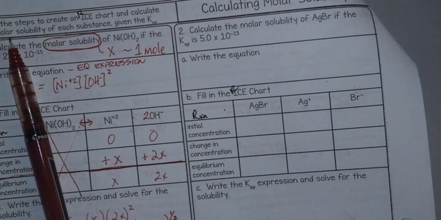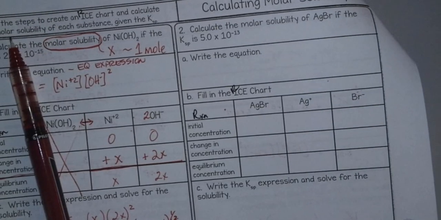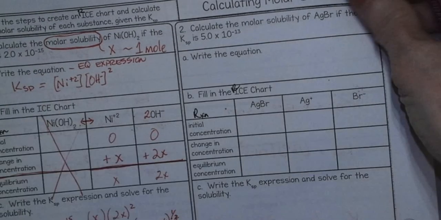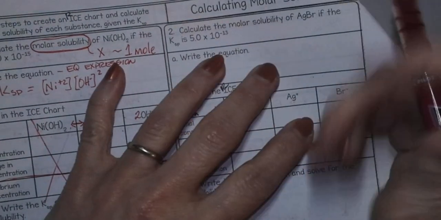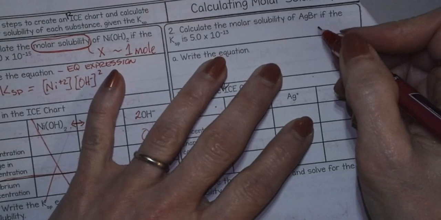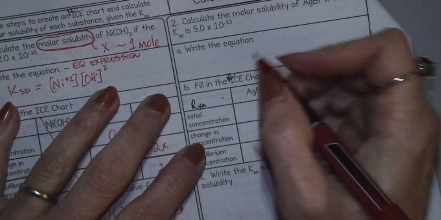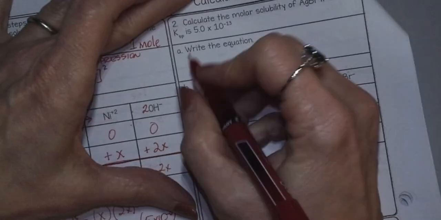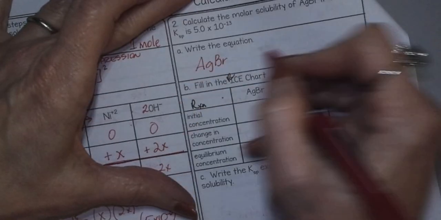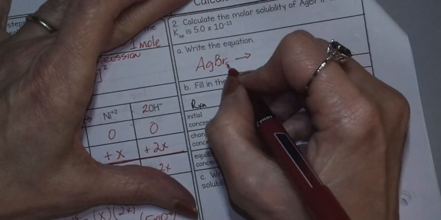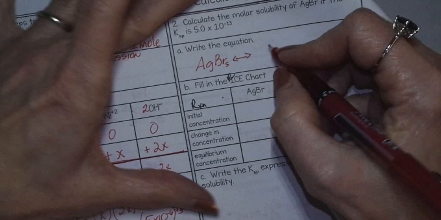All the bromides are soluble except for silver, mercury, and lead. So the reaction would be AgBr. Ag is +1, Br is -1, right? And that's in solid form. And so we have the silver ion plus what? What's the bromide ion? Is that balanced? Yeah. Okay, so we have our reaction.